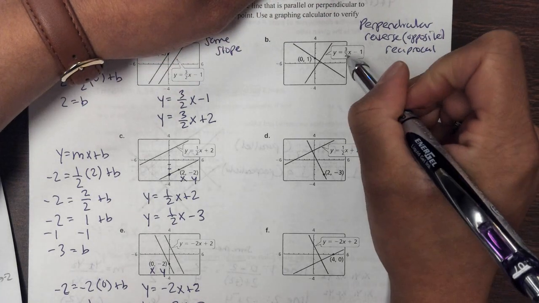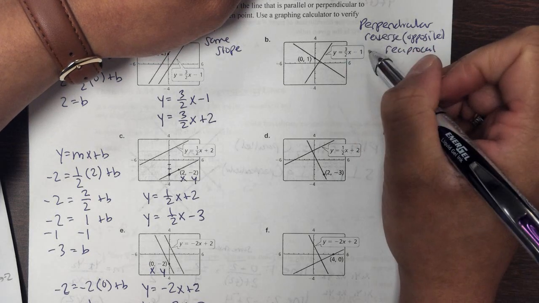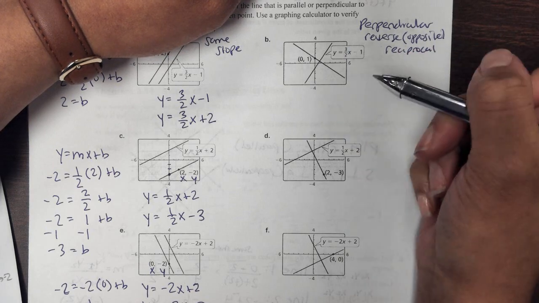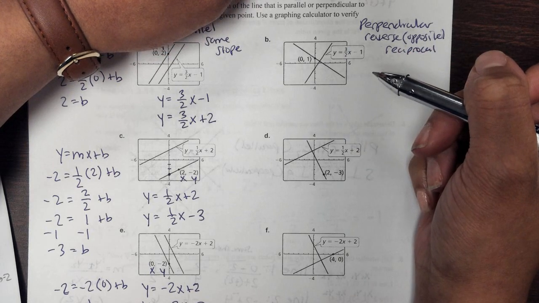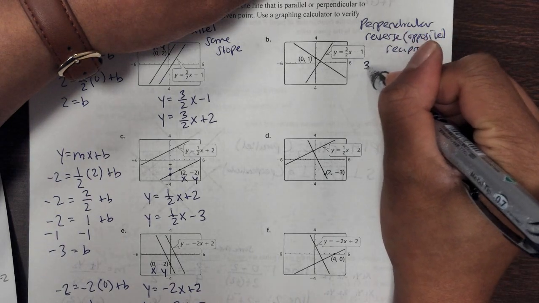And so that means we're going to take our slope, we're going to take the opposite of it. So if it was positive, it is now negative. Or if it was negative, it's now positive. Then reciprocal means I'm going to flip it if it was a fraction or a whole number. So I will take, this is 3 over 2.